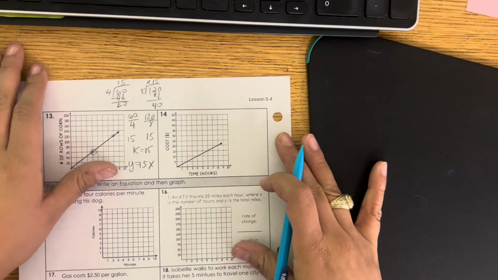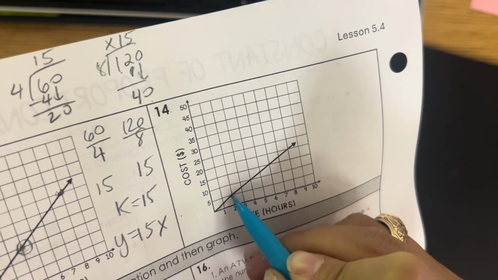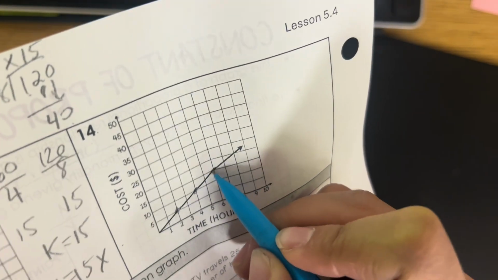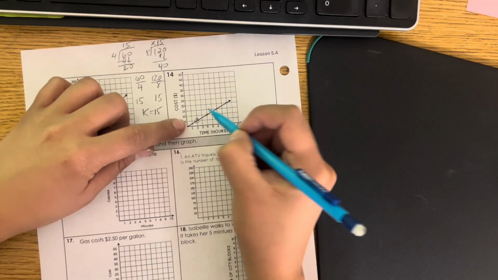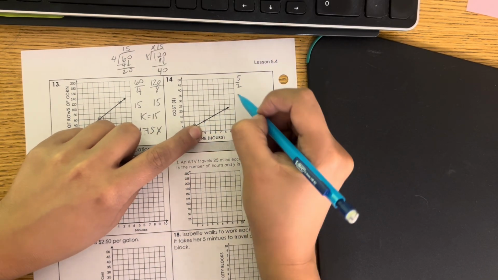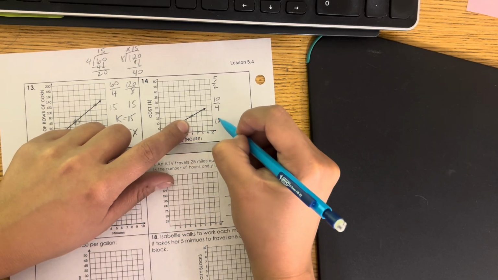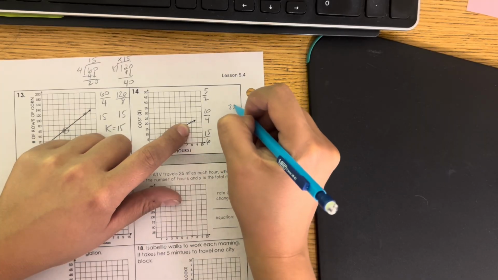If I look at number 14, I have to find my own dots. So if I scan it, okay, bam and bam, right here is where it hits a corner. Then I continue on, here's where it hits a corner, here's where it hits a corner, here's where it hits a corner. So I can choose any one I want. I can do this one, which would be 5 over 2. If I do this one, it would be 10 over 4. If I did this one, it would be 15 over 6. And this one would be 20 over 8.